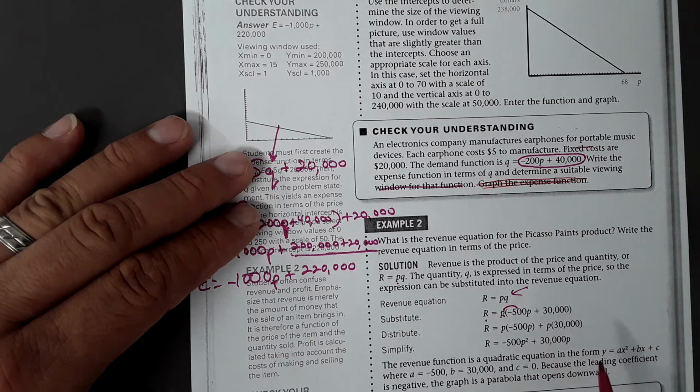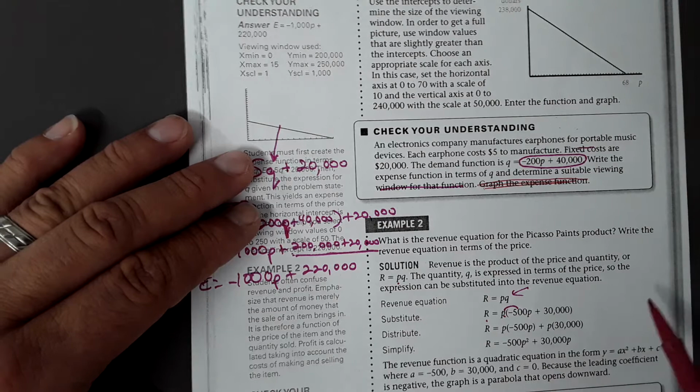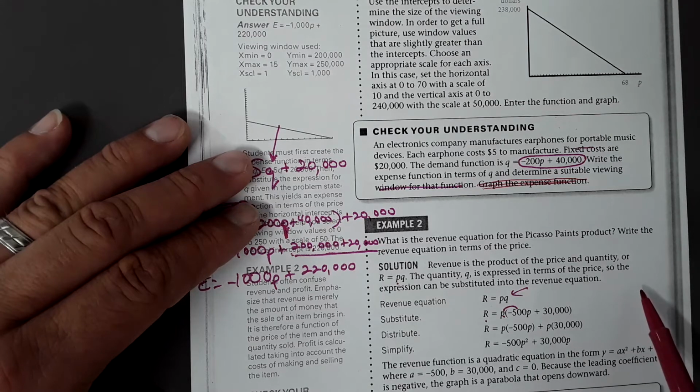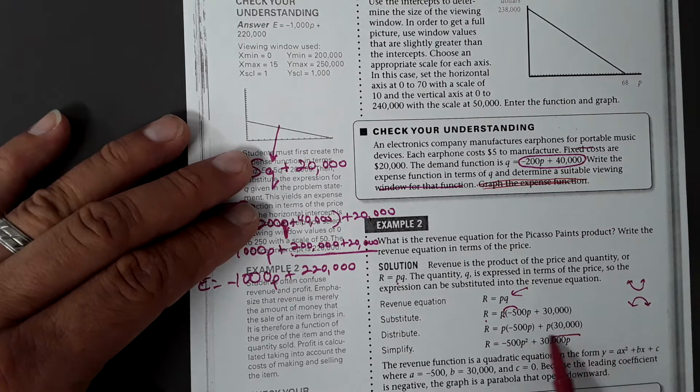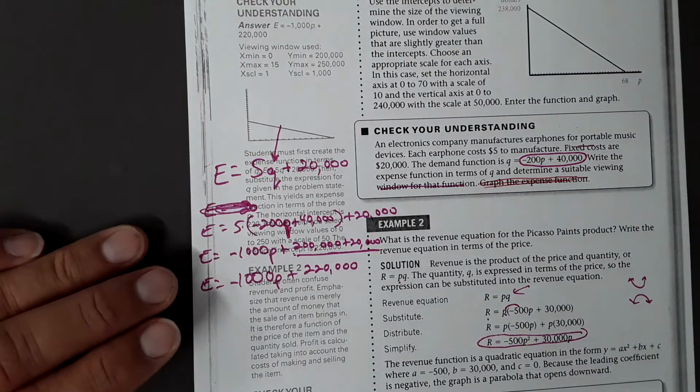So I'm going to distribute that. P times negative 500P is negative 500P squared. P times 30,000 would be 30,000P. So the revenue function is quadratic. See the exponent? So it's going to be one of those parabolas. Taking you back to Algebra 1 and Algebra 2, remember if it has an exponent of 2, it's quadratic. So the graph would either be like that or like that. But this is what we're after, the revenue function, negative 500P squared plus 30,000P.